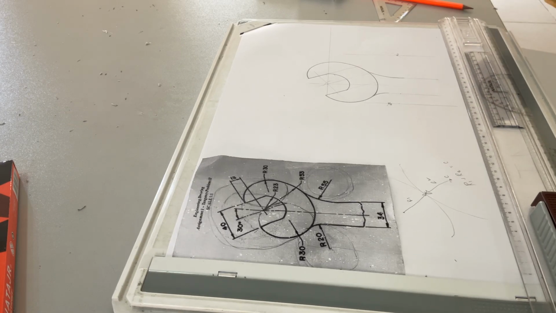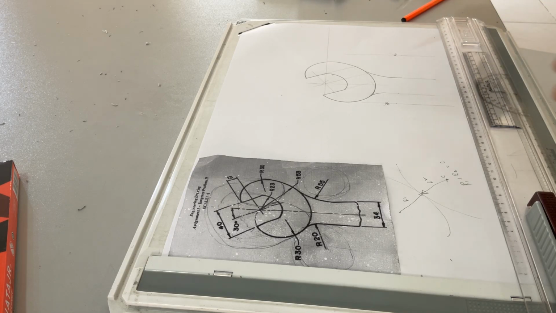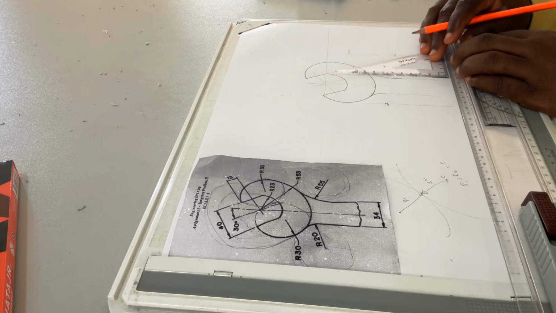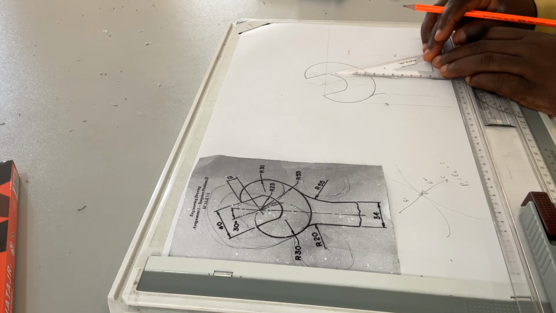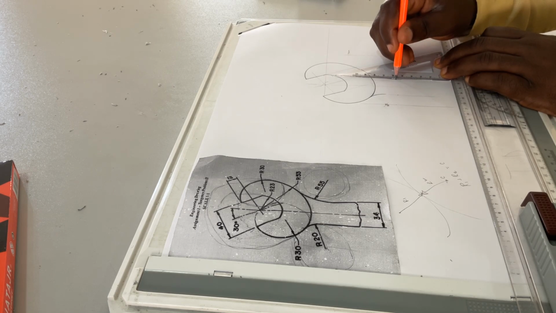When it is scored over 20, neatness will carry 2 marks. So it is very important that your work is neat at all times. I don't joke with my neatness. When you see all my drawings, I don't joke with my neatness. So you clean off every other excess line.